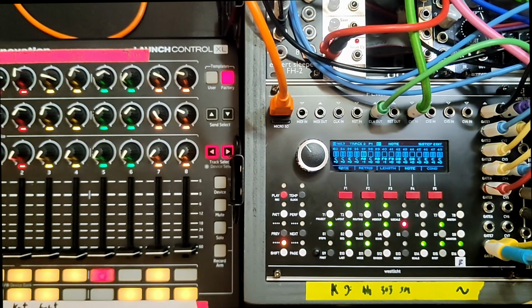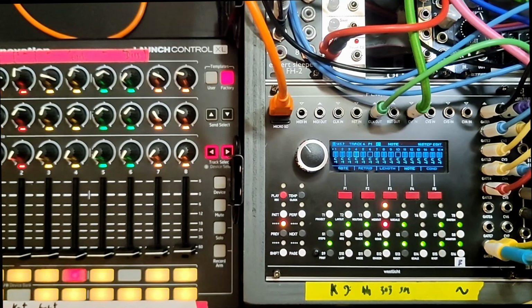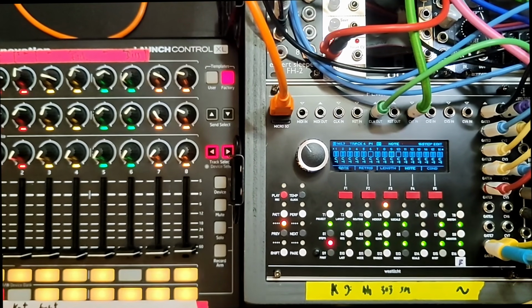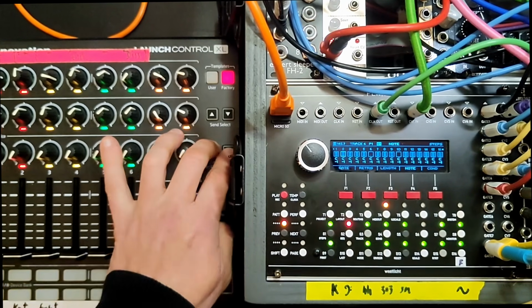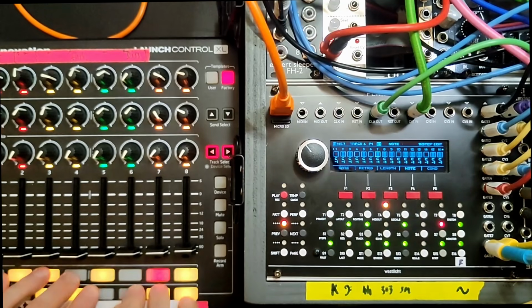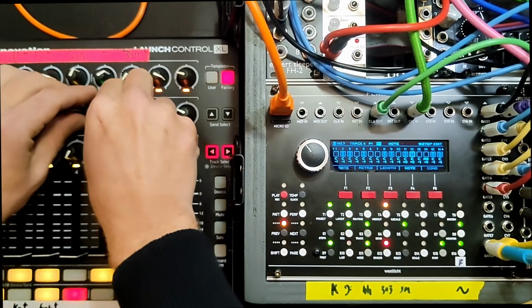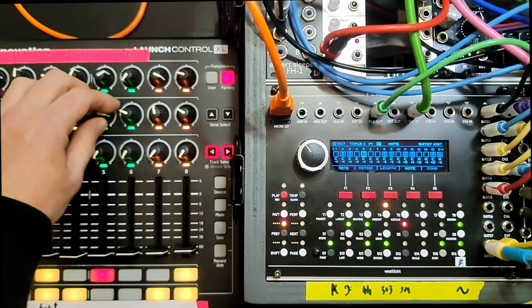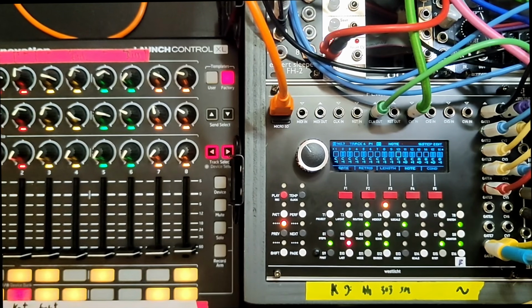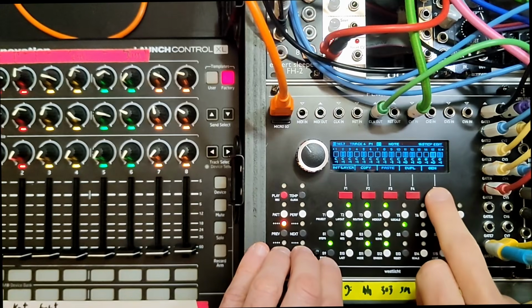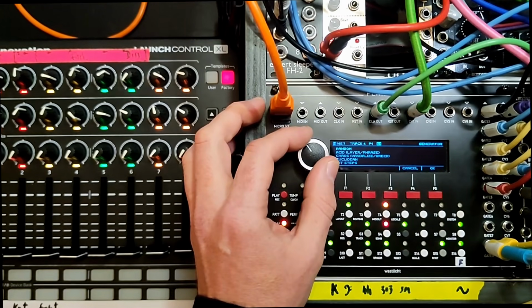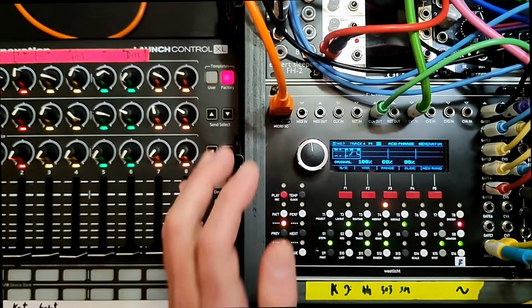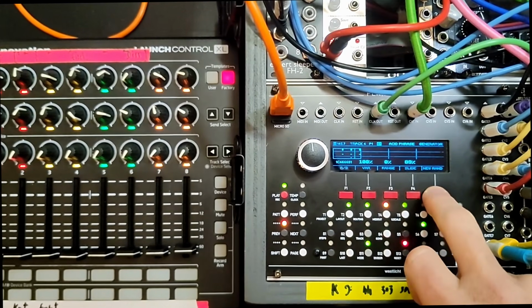Let's try it on the 303 here. Enter the loop. Maybe we want to generate some acid phrase. So enter the generator mode, acid, phrase. Search for a new phrase.